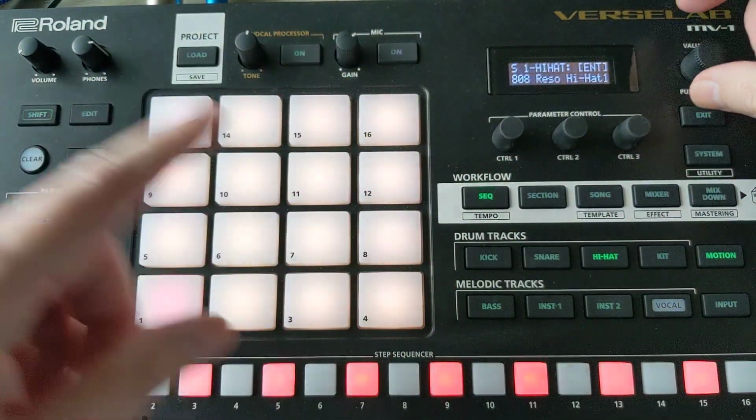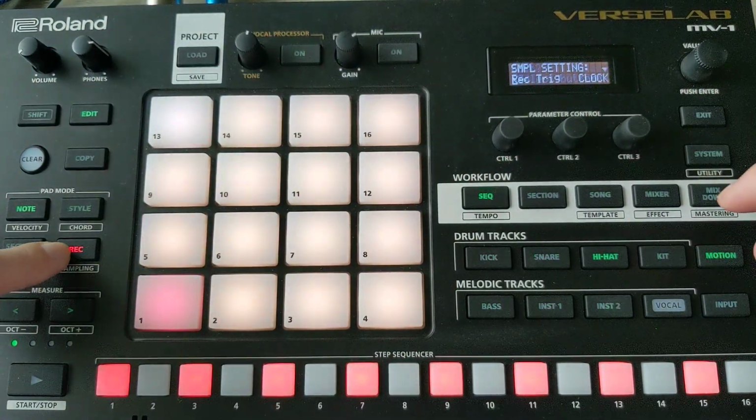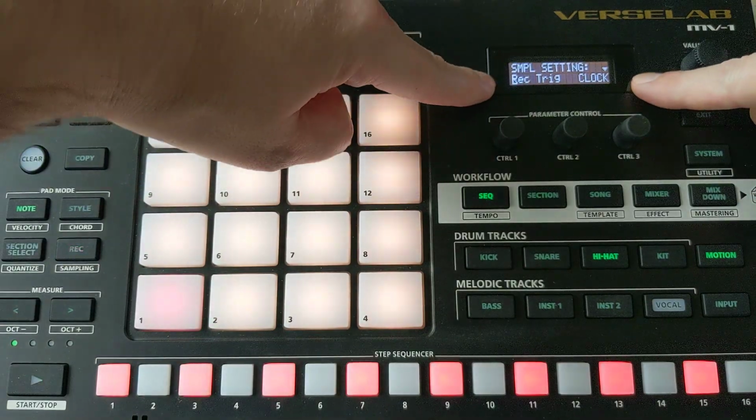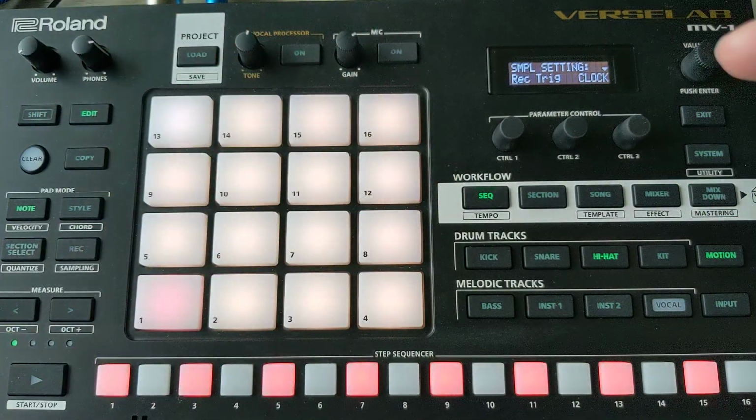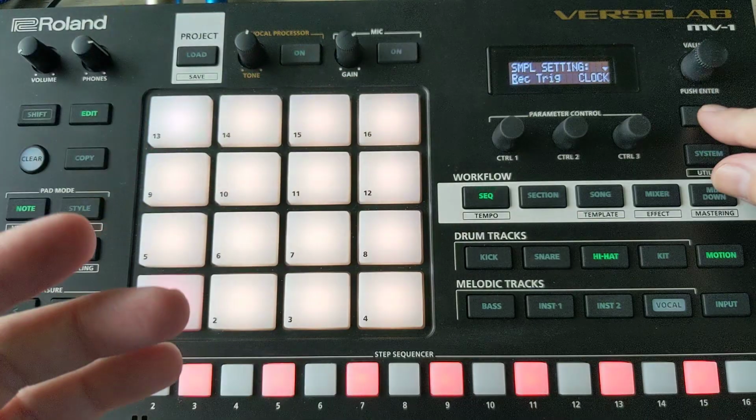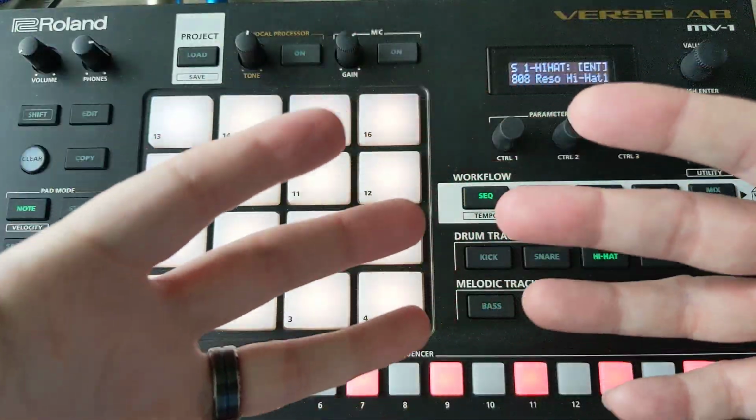Also, go into Edit, Record, and turn the recording trigger to clock. For now, that's going to make it simple, so we just hit the play button and it will start recording. All right, so first of all, what is resampling?